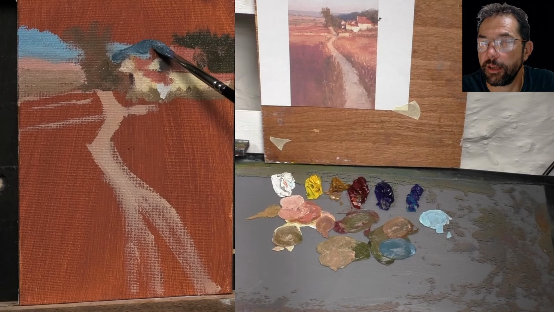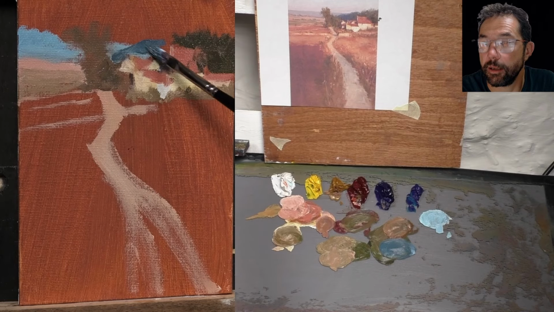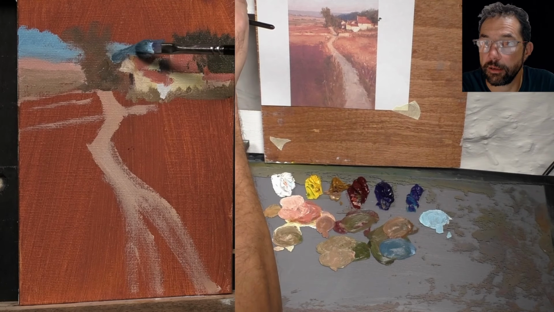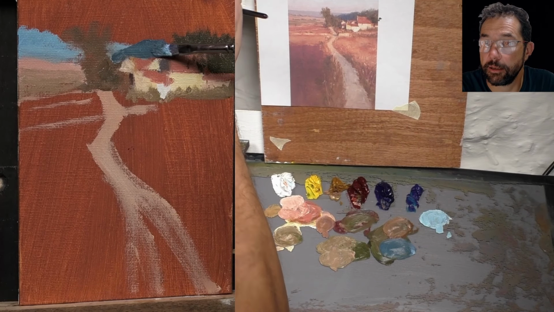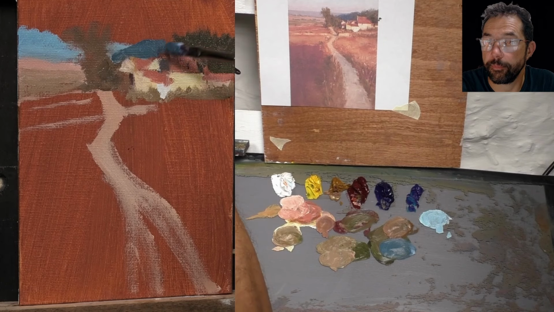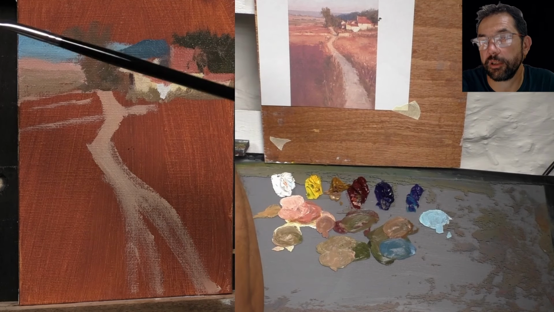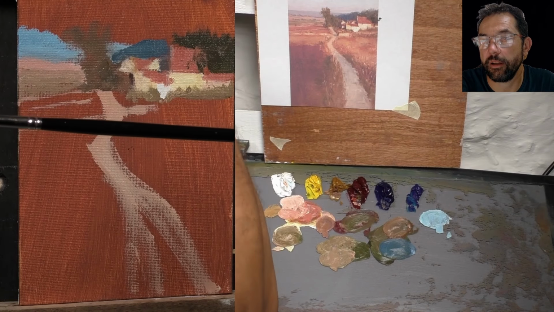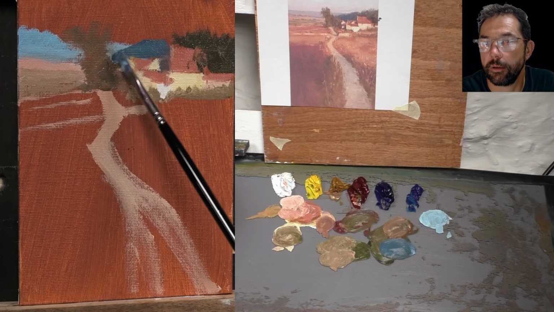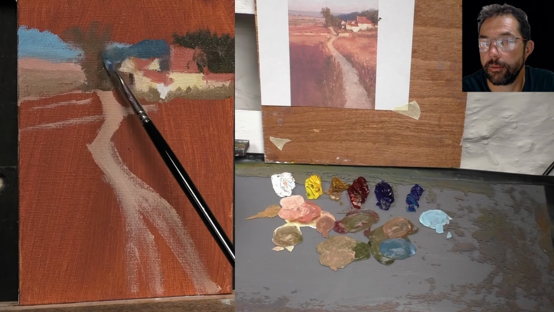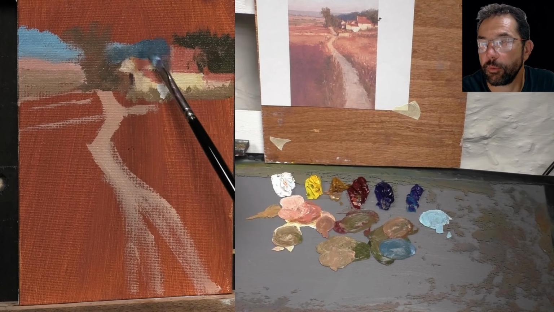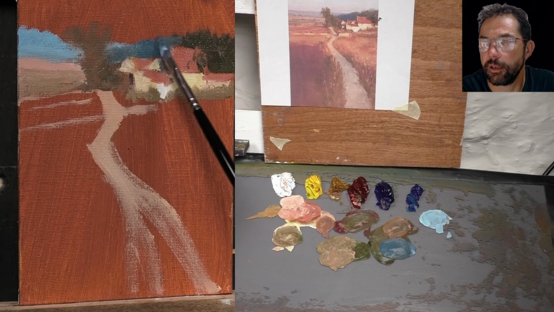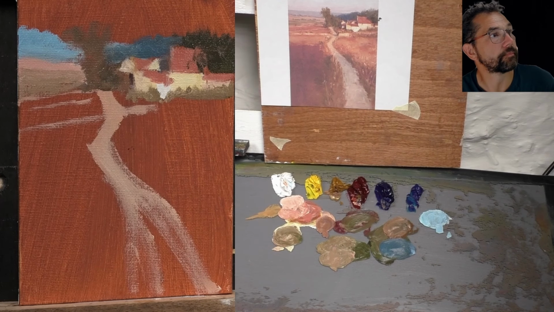So using tonal value. And we're also putting dark against light here. And if you're interested, the brushes I'm using, that's a size 2 Filbert, Robert Mee & Co. Bravara. I'm not sponsored by Robert Mee & Co. But I think for these little small paintings, you might need to have a few small brushes on the go.